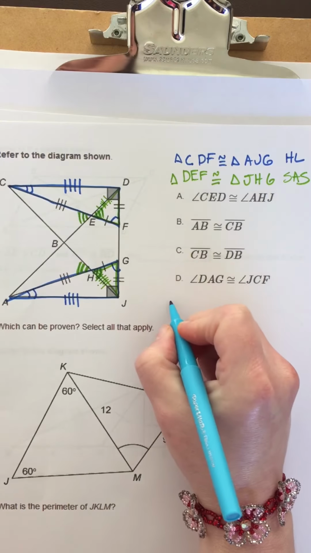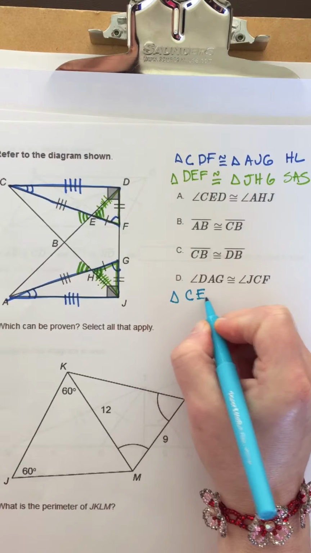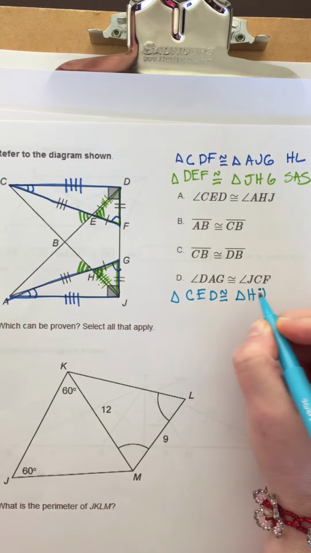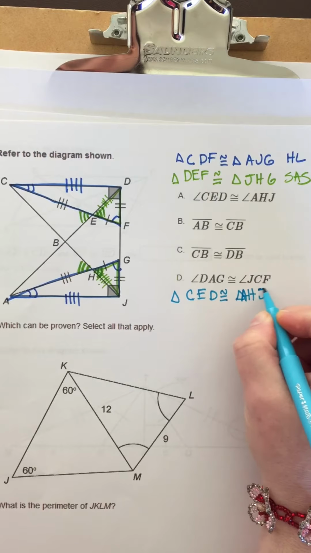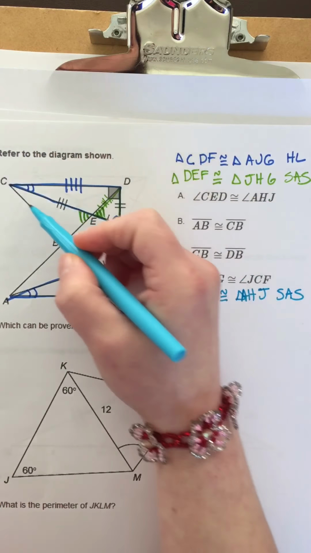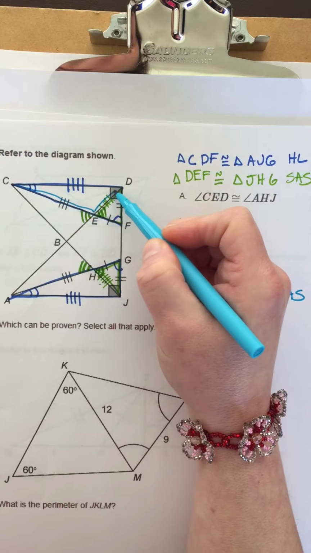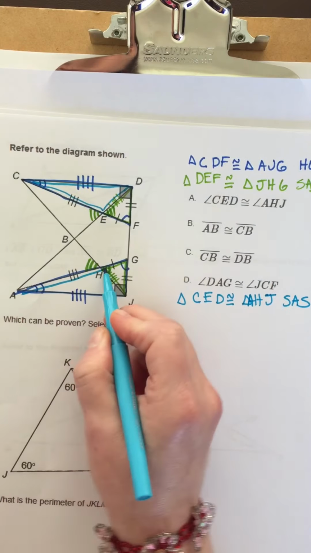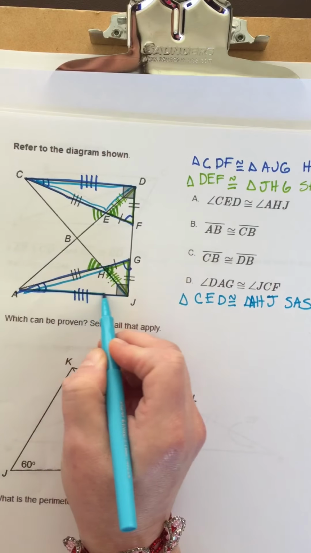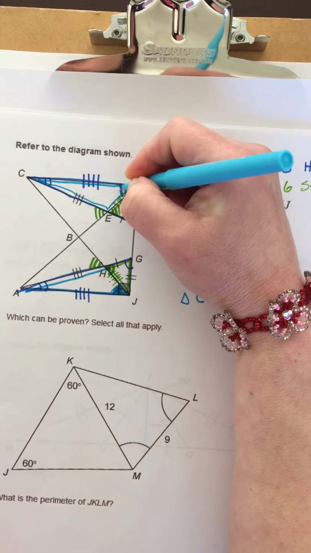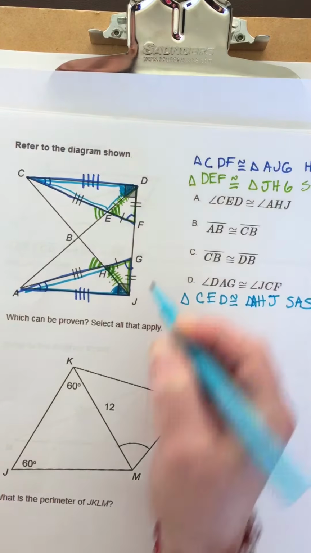And then you can also say that triangle CED is congruent to triangle AHJ, and that's by side angle side. So CED is this one right here, and then AHJ. So that means all of their corresponding parts are congruent. So this angle here is congruent to this angle right here.